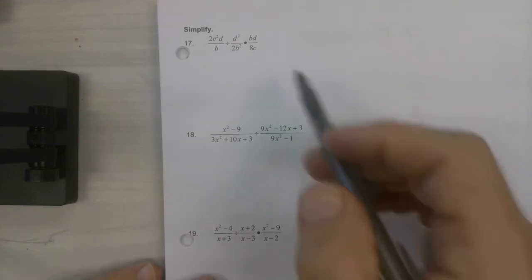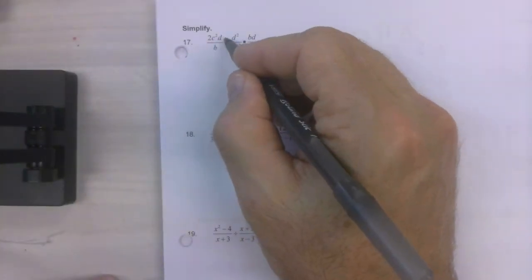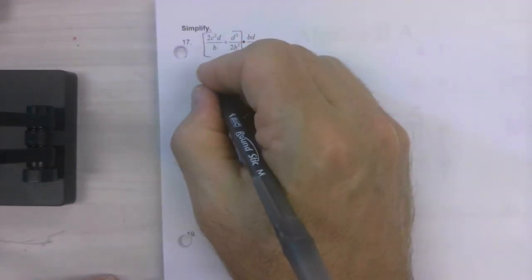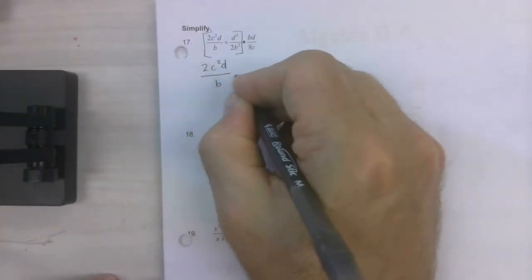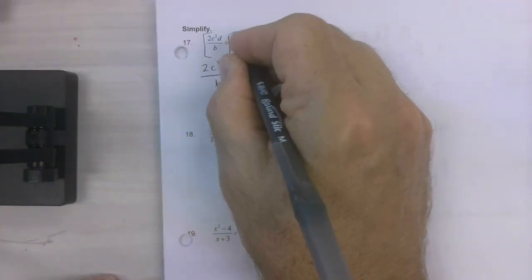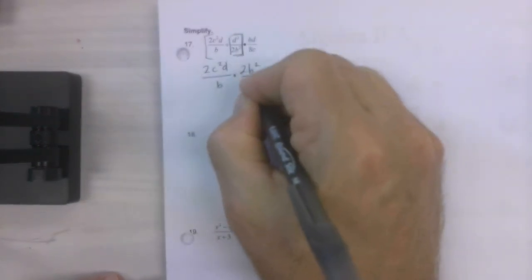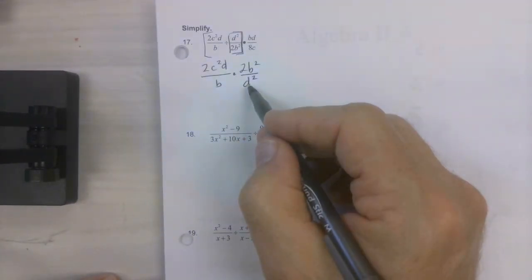Okay, so here's number 17. There's just more going on. Notice this is a fraction divided by a fraction. So if I just peeled off that much, this is the same thing as 2c squared d over b times, now I got to flip this one, 2b squared all over d squared. Now I'm not going to worry about this quite yet. I'm going to clean this up if I can.